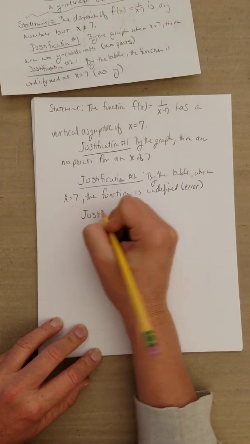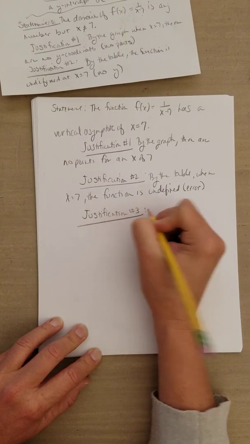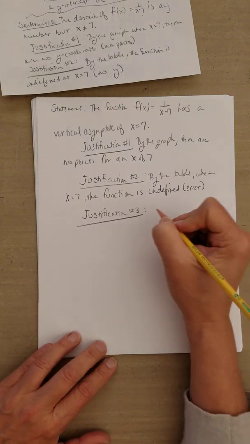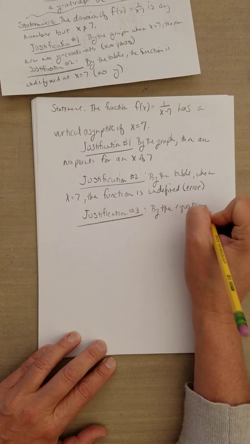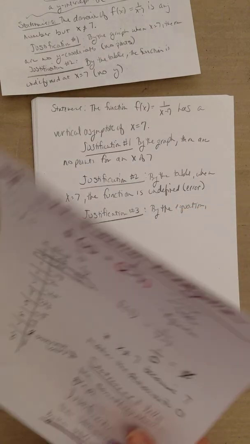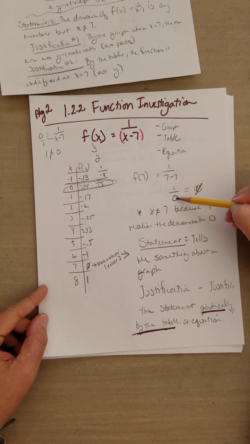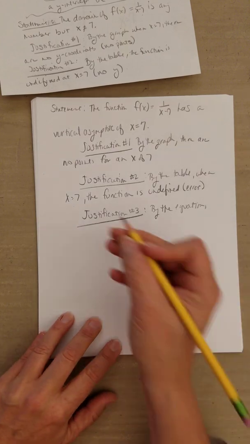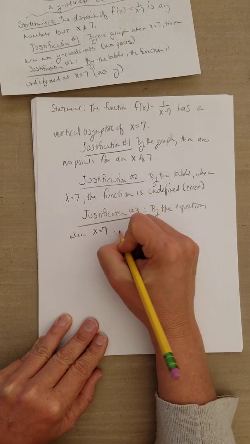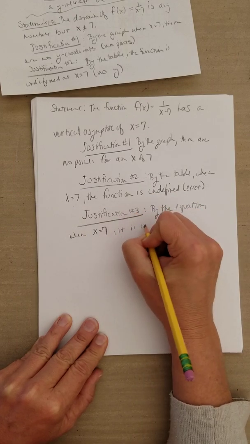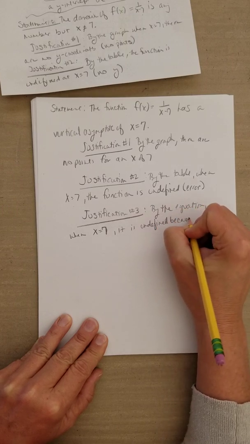And I can actually do a third justification on this. Third justification I'm going to do is by the equation. Okay, so by the equation here, we kind of had this right here. When I put 7 in for x, didn't I get an undefined? Okay, so by the equation, when x equals 7, it is undefined, because 7 makes the denominator 0.